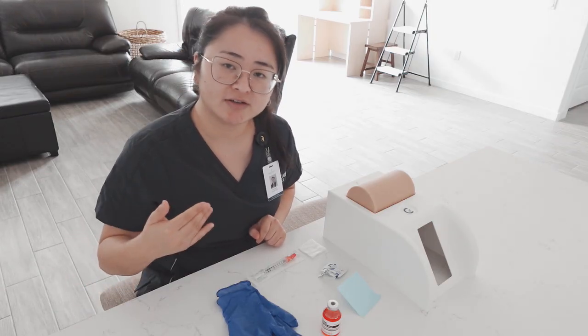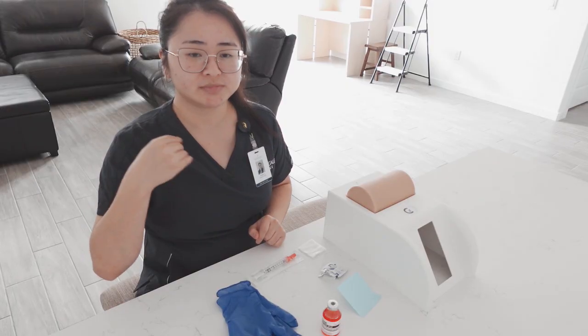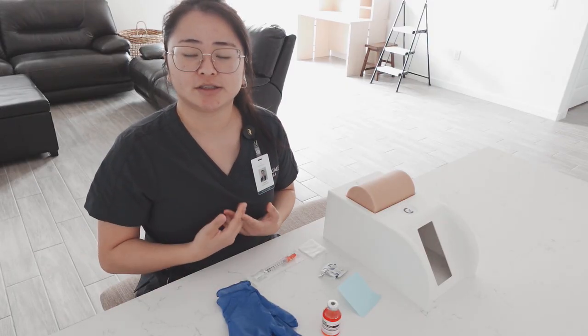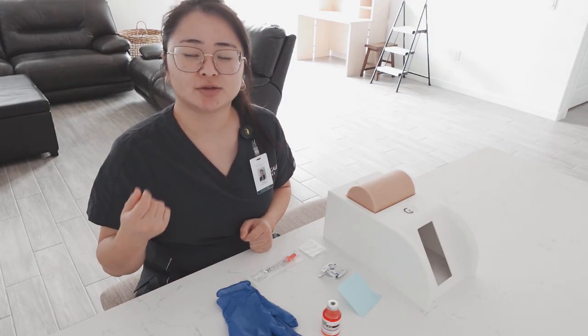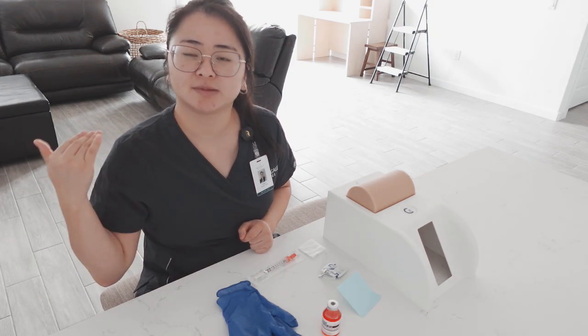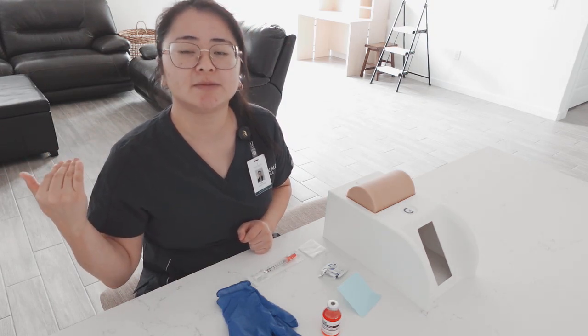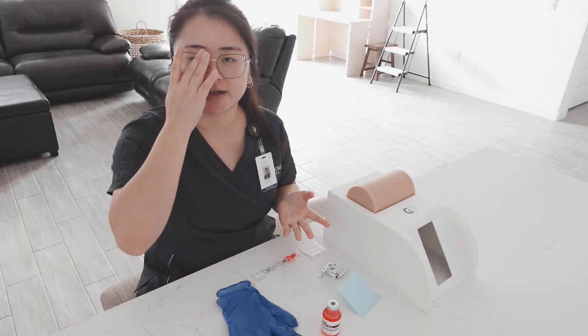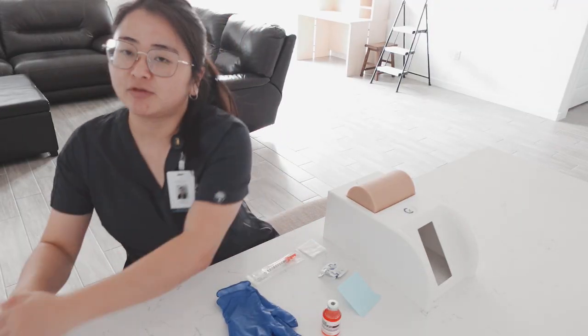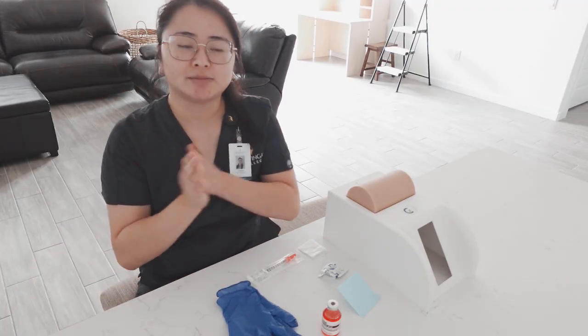Now that I've verified everything, I'm going to take all my supplies, go to my patient's door, knock on my patient's door, enter the room, close my patient's door, close my patient's curtain to ensure patient privacy. I'm going to put my supplies down on a flat, dry, clean surface. I'm going to perform hand hygiene and introduce myself to my patient.